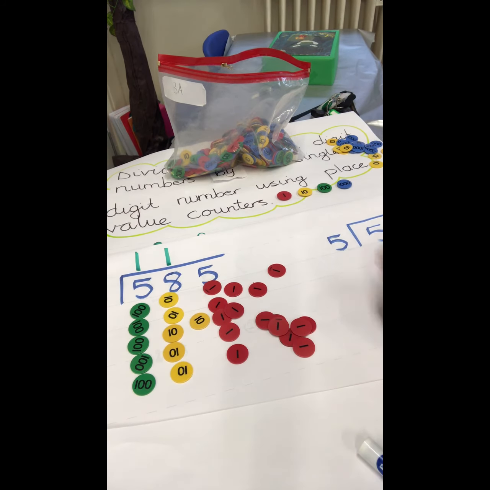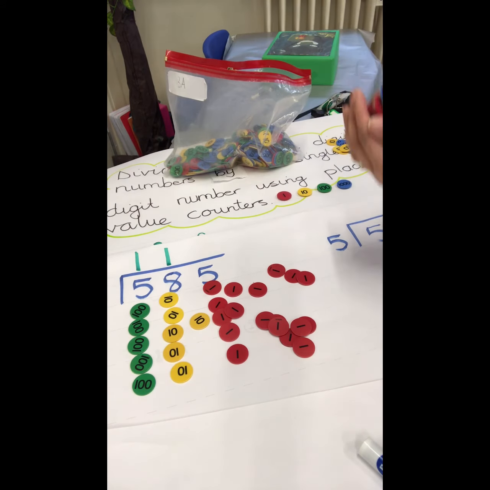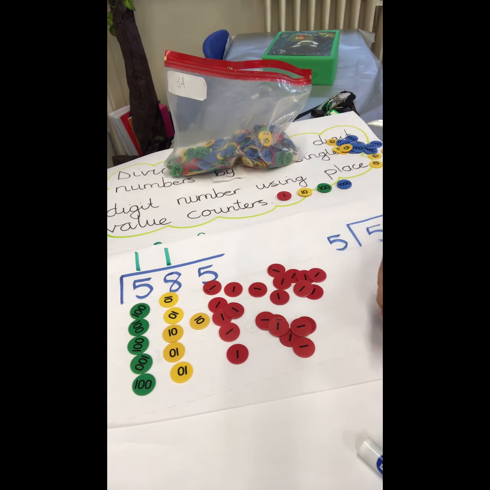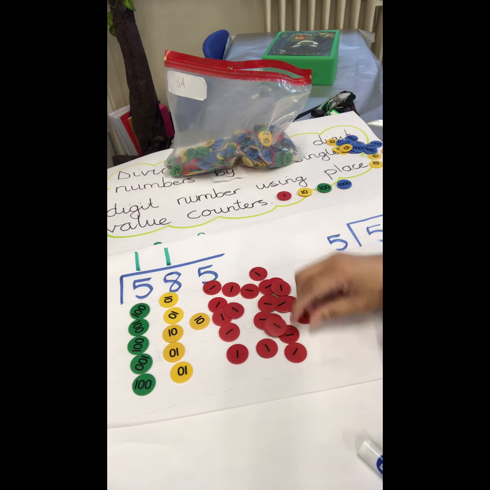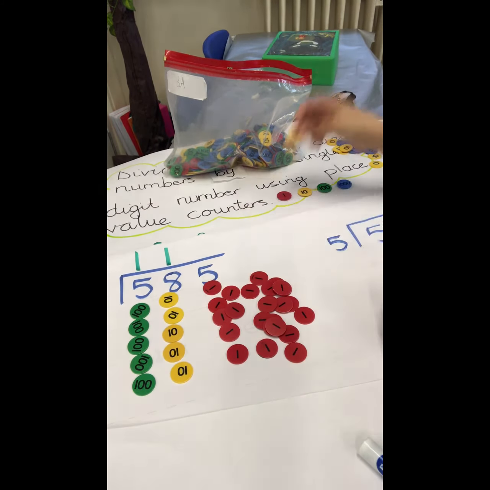1, 2, 3, 4, 5, 6, 7, 8, 9, 10. Yay! Oops, there's another 10. We need to exchange this for another 10 ones.